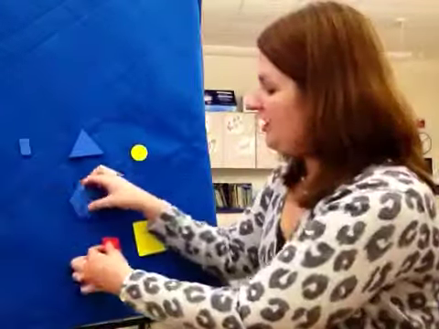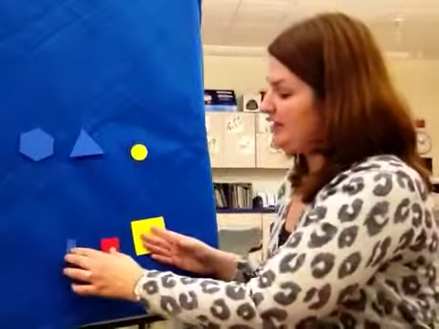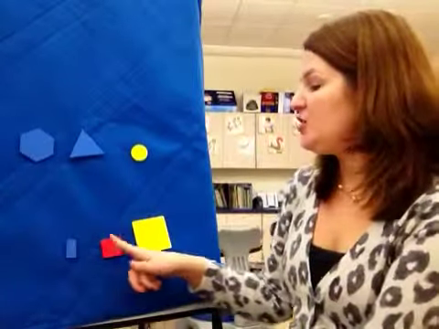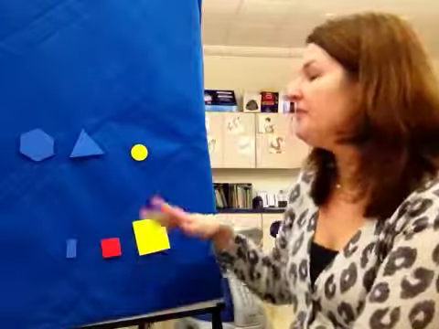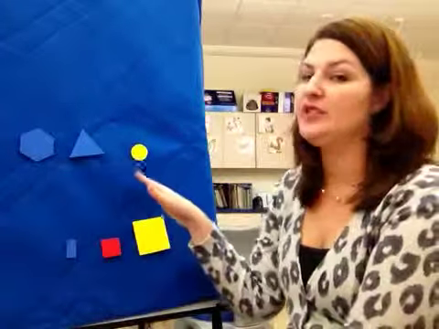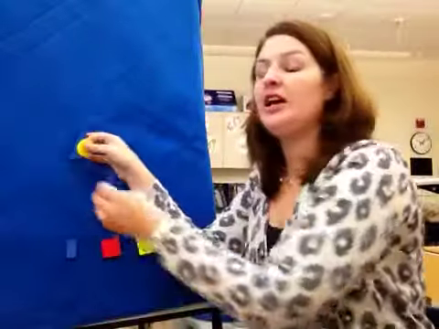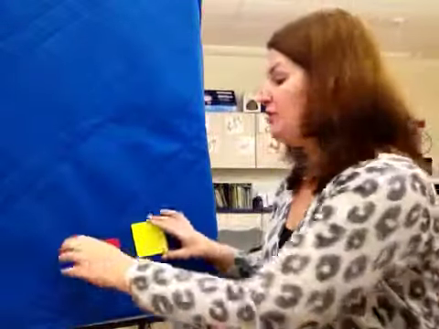So if we look at all 4 of our shapes that fit into the rule, they're different colors, doesn't matter. There are different sizes, that doesn't matter either, because our rule only says 4 sides. So since each of these shapes have 4 sides, they fit into our rule. None of these have 4 sides, so they do not fit into the rule. So we need to be careful when we're paying attention to what the rule is.